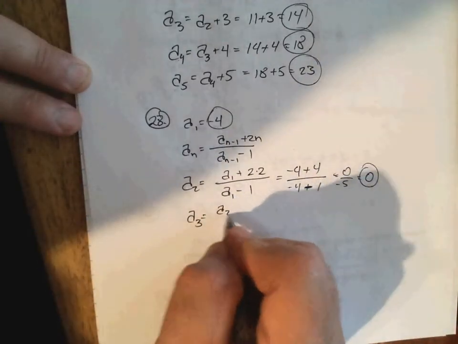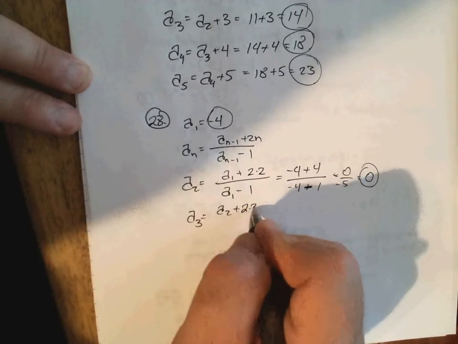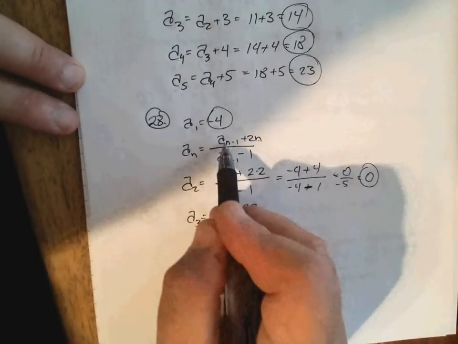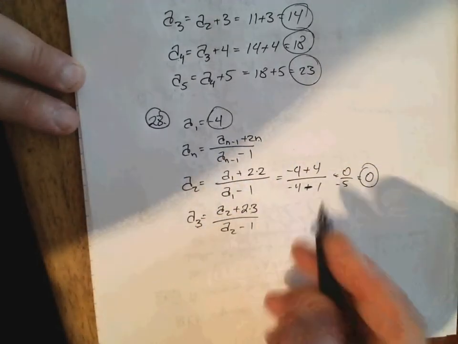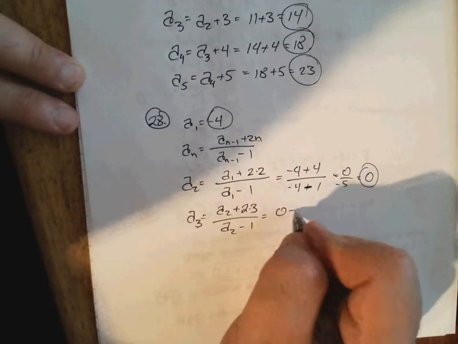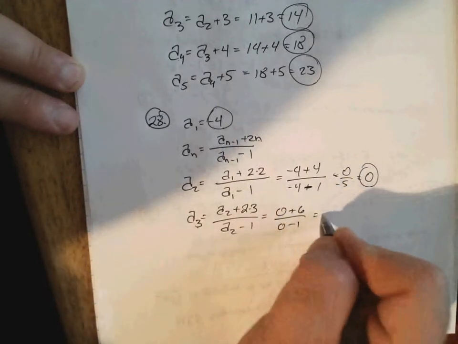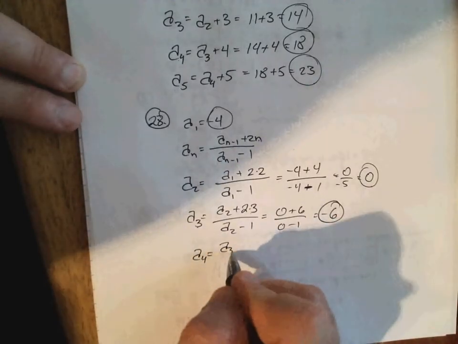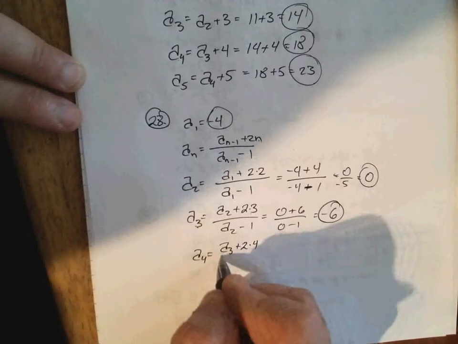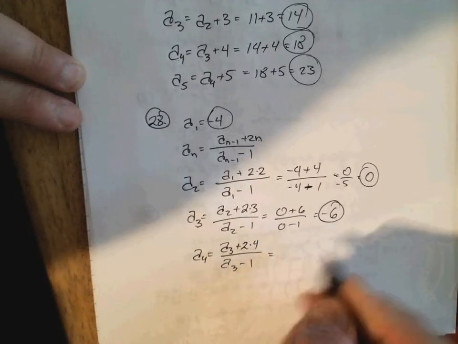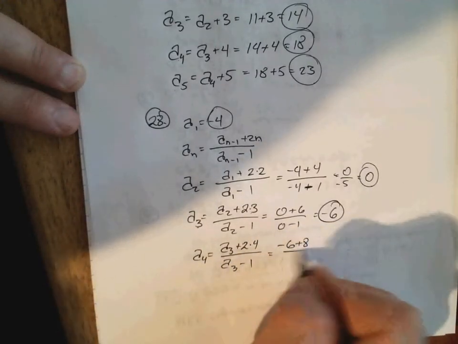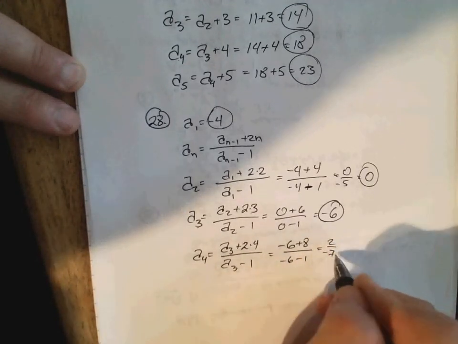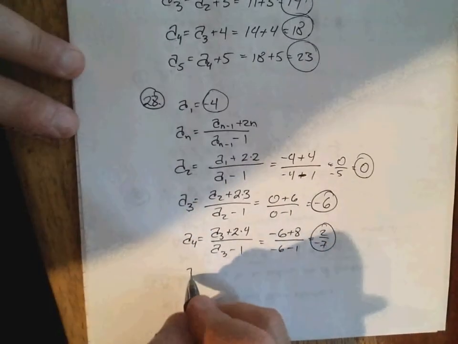There's your second term. A sub 3 is a sub 2 plus 2 times 3 over a sub 2 minus 1. Remember, 2 times n is the form where 3 now is n. So that's 0 plus 6 over 0 minus 1, negative 6. There's my third term. A sub 4, that's a sub 3 plus 2 times 4 over a sub 3 minus 1. So that's negative 6 plus 8 over negative 6 minus 1. That's 2 over negative 7.